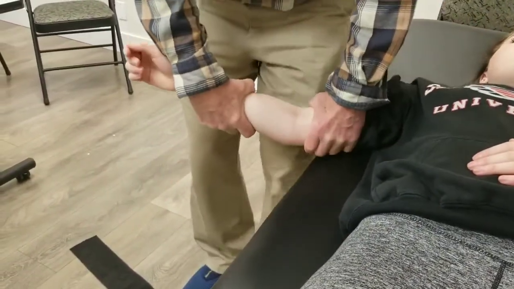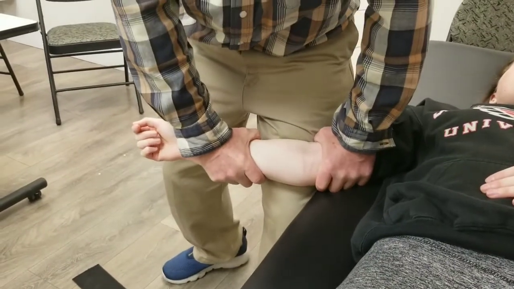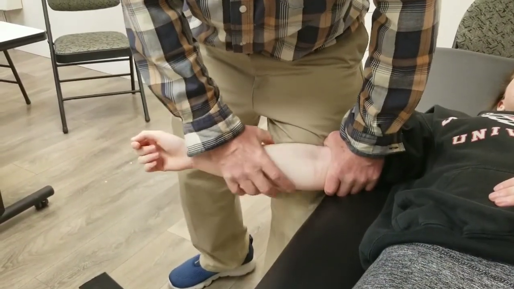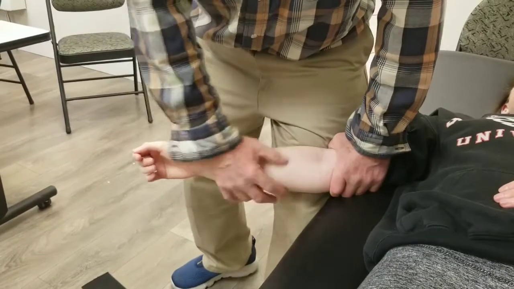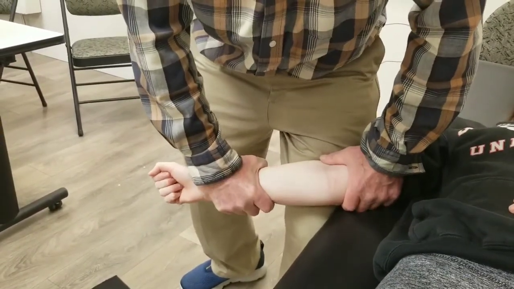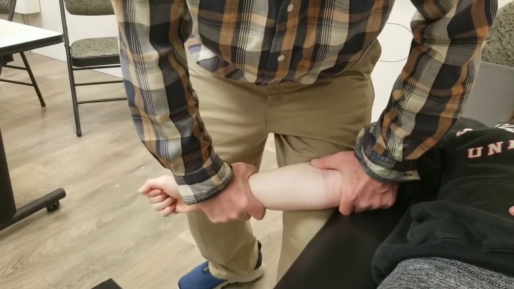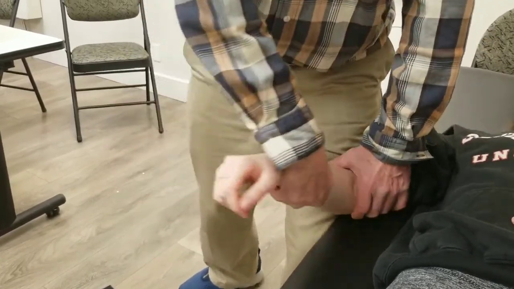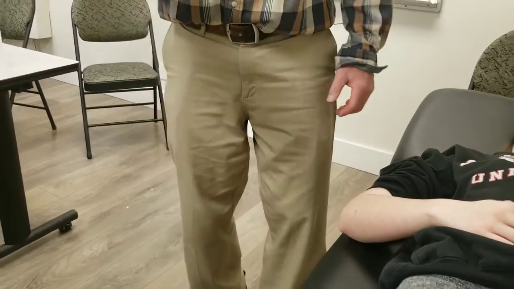Same thing, flexor aspect of the elbow, or the ulnar side of the elbow, ligaments on that side. A little bit of traction, and I might change the position just a little bit, which I do, so I reproduce the symptoms. Let's go to the knee.